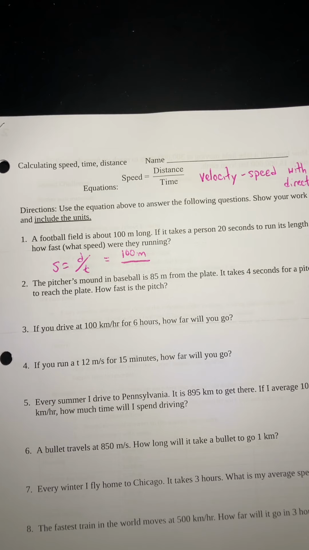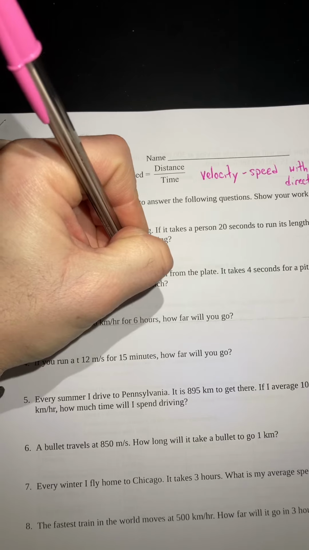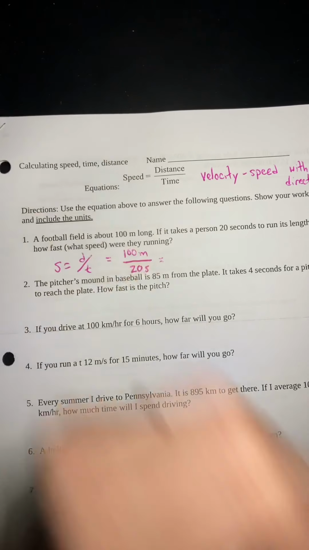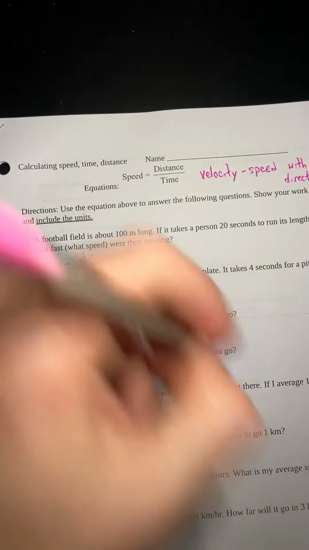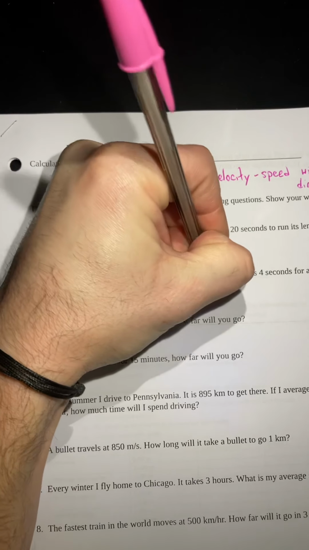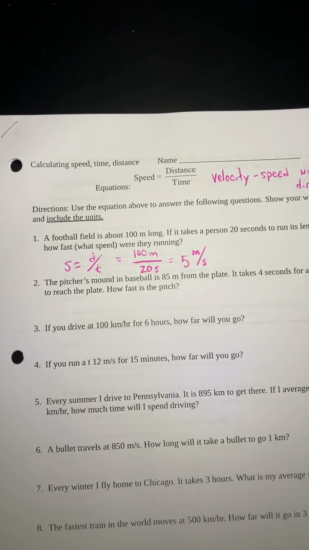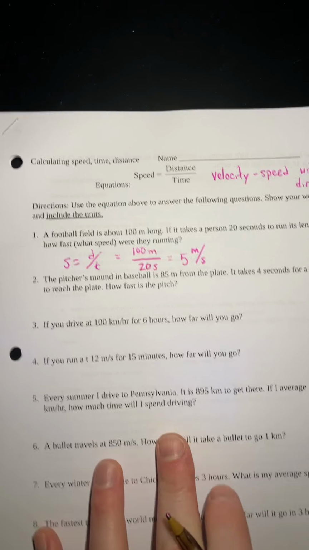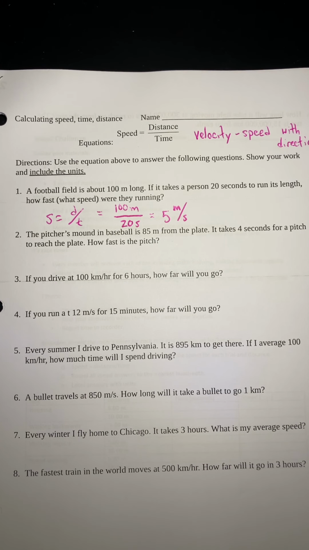And what is the time? How long does it take the person to run the distance? 20 seconds. All right? So, what is 100 divided by 20? That's going to be 5 meters per second.